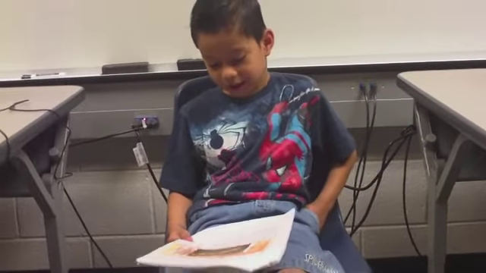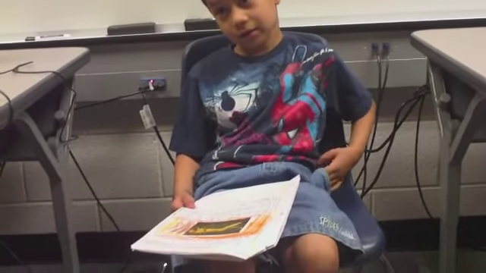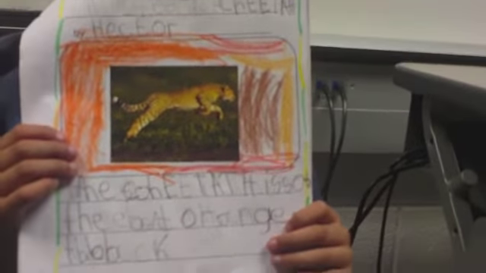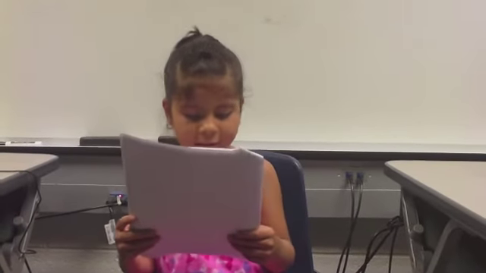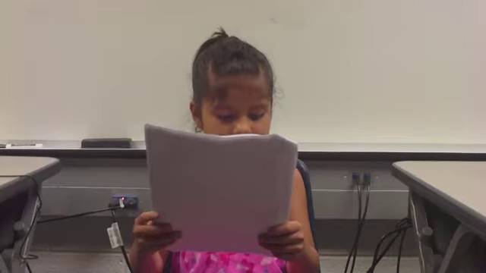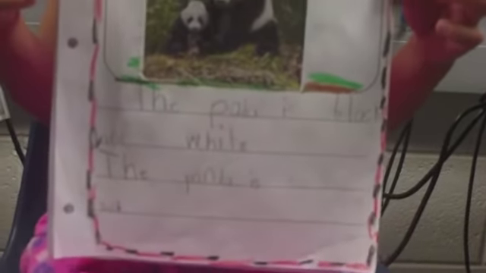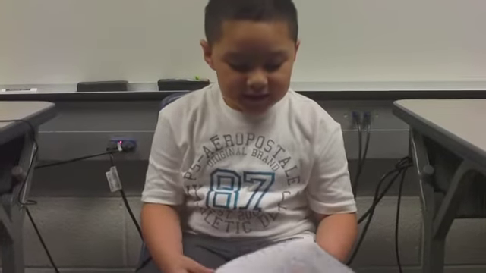The cheetah in orange and black. Can you show me your picture that you made? It's all about your cheetah. Cheetah's orange and black. Runs fast. Thank you. The panda is black and white. The panda is so soft. Can you show me? Panda is black and white.